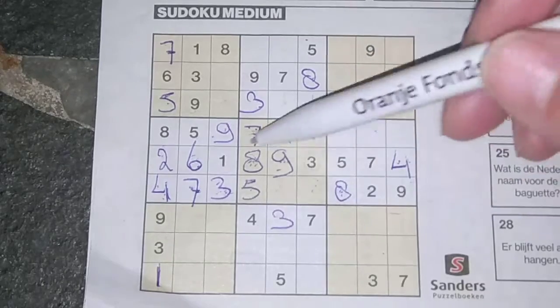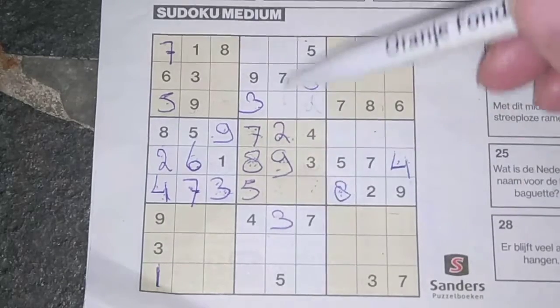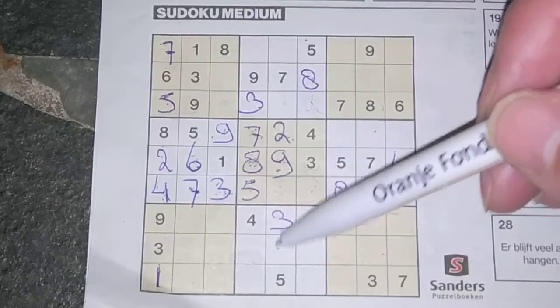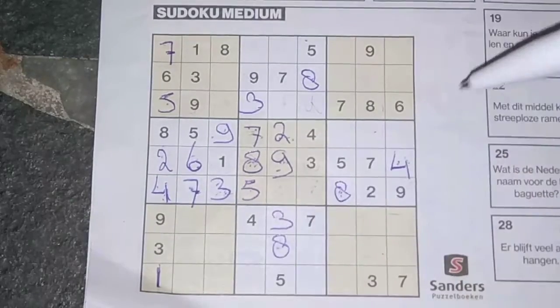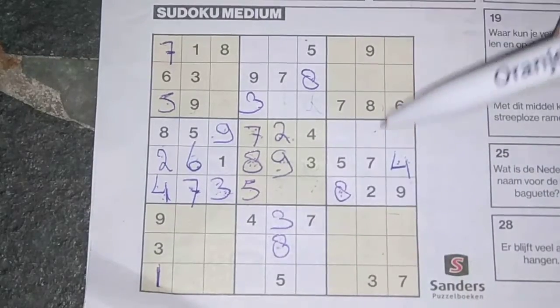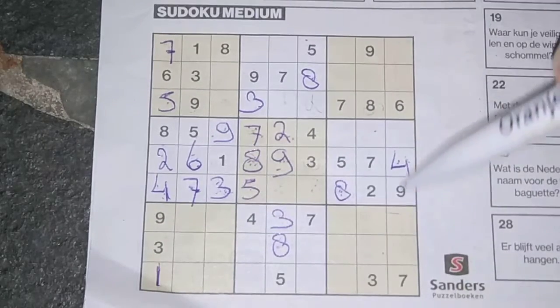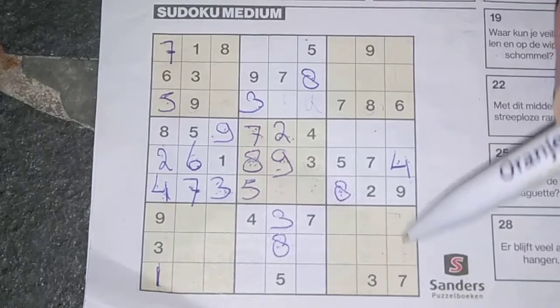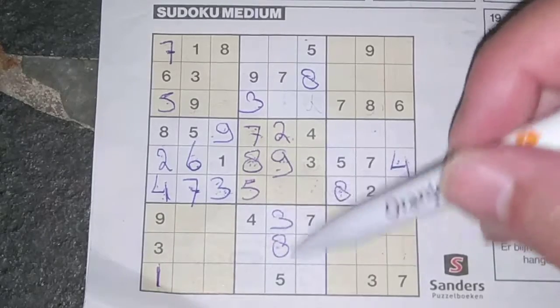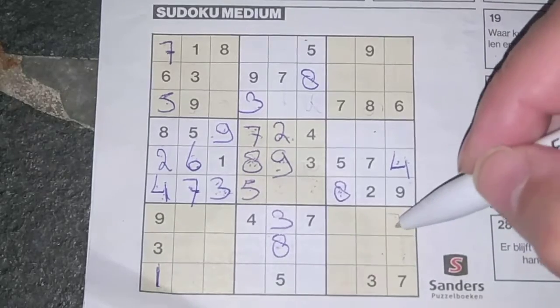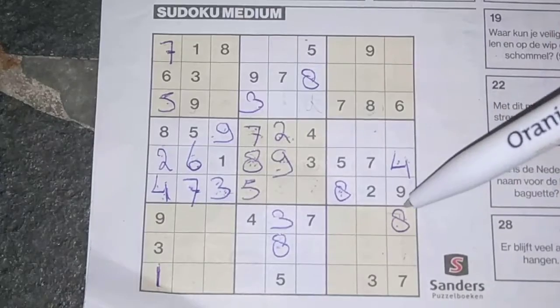8 in this column, 8 in that column, so in the middle column, the only place for the 8 should be here. 8 in this column, 8 in the column next, so in the last column, the only 2 places for the 8 should be here or there, but I see here an 8. No 8 there, 8 should be here.